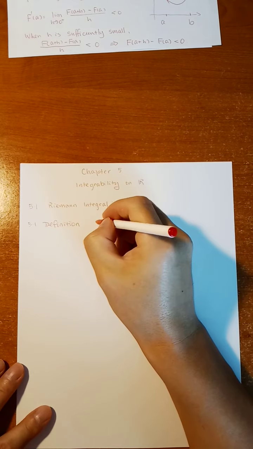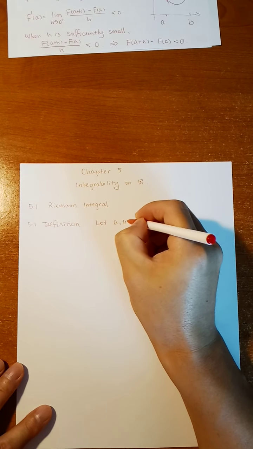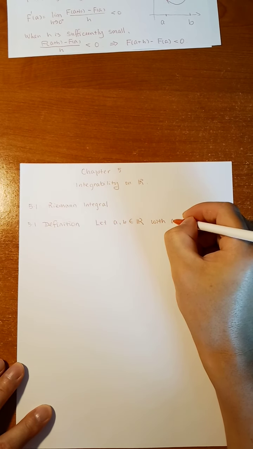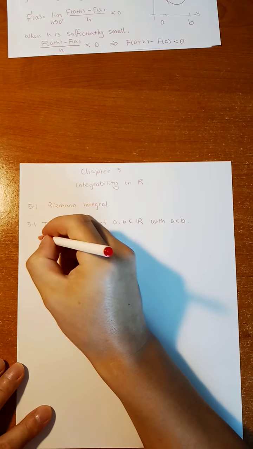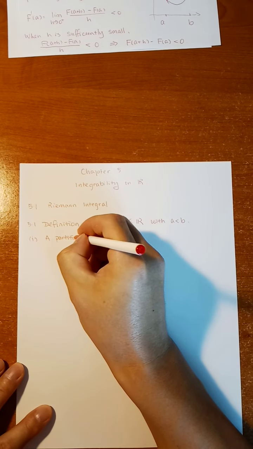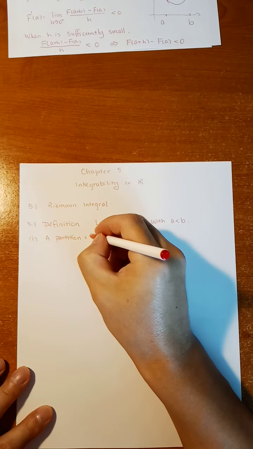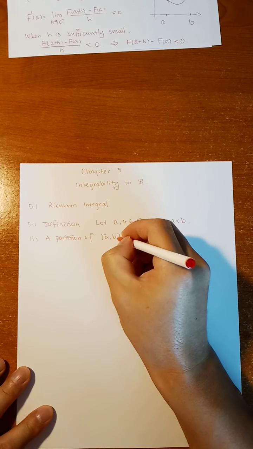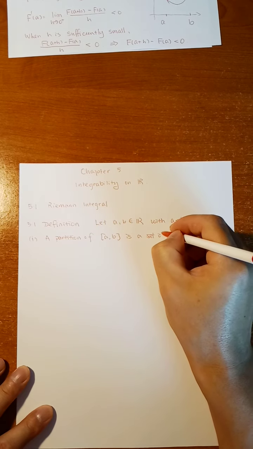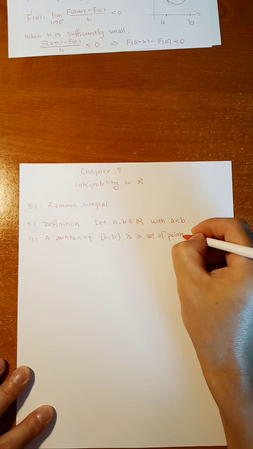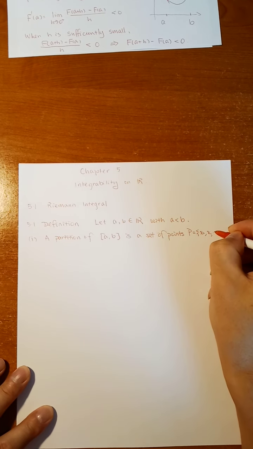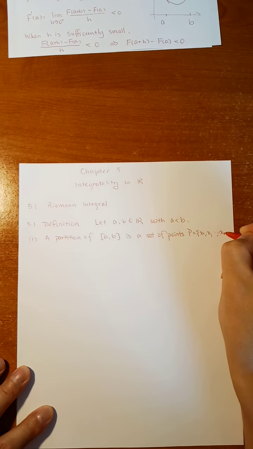So let a be in R with a less than b. A partition of the interval [a, b] is a set of points P equal to x0, x1, ..., xn.